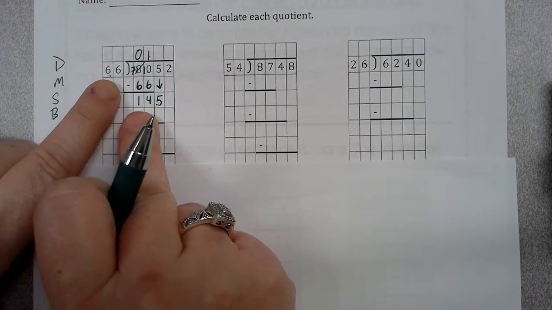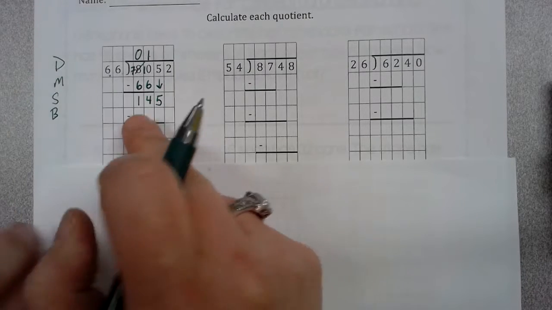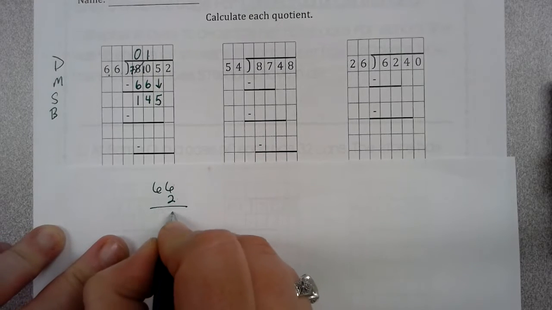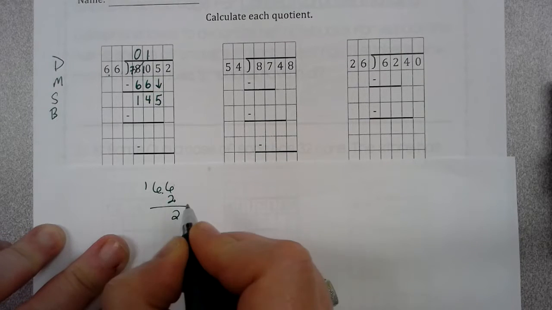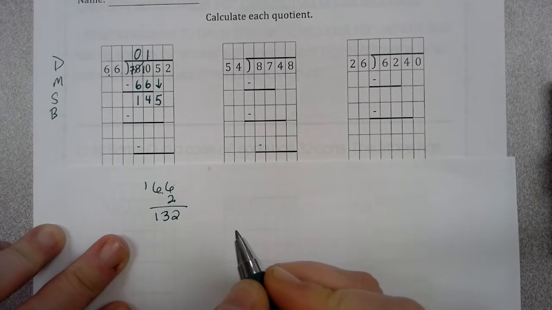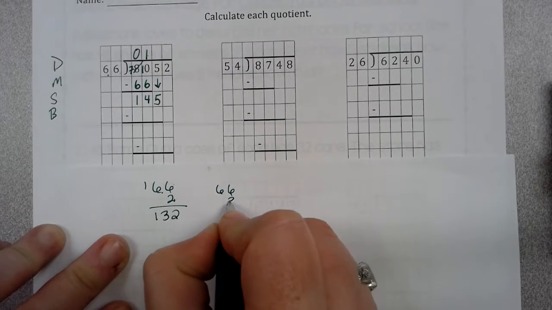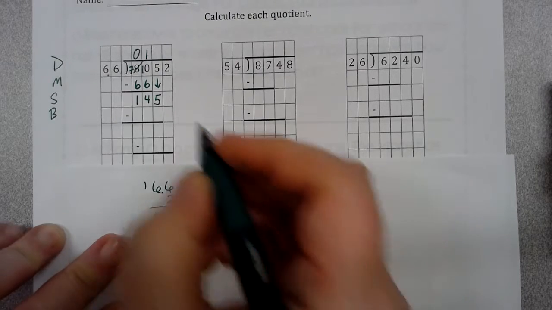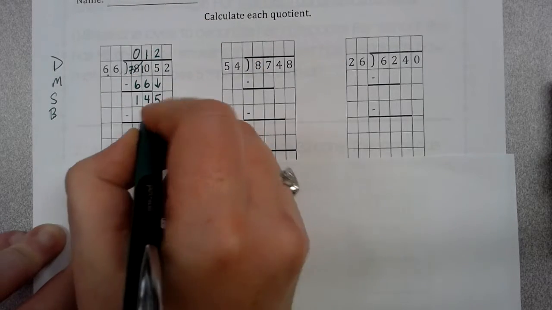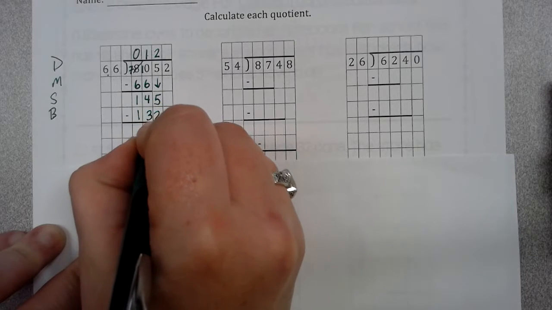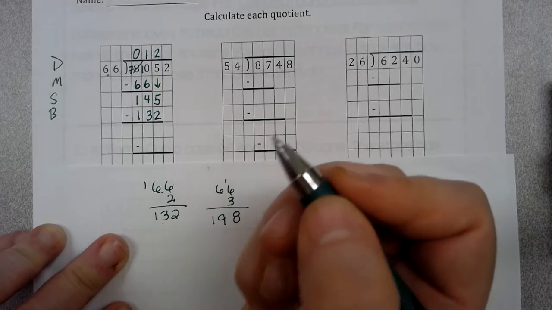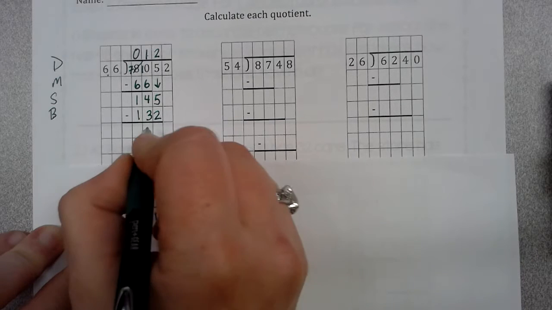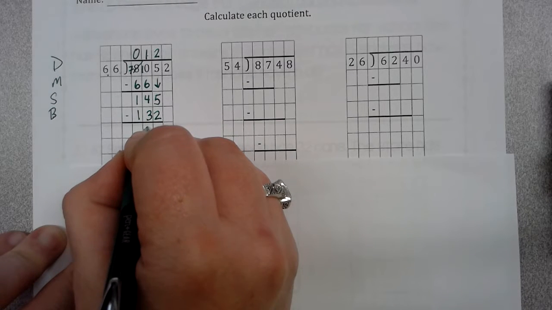6, 12, 18. Okay, 2 times. 66 times 2, 12. That's 12 plus 1 is 13. Let's just try 3 just in case. 18, 18, 19. Okay, yep, it's 2. So I have 132. And if I take 132 away from 145, I get 13.